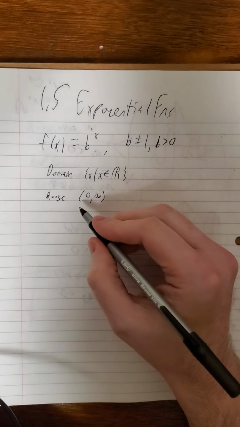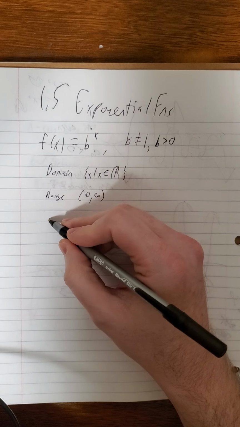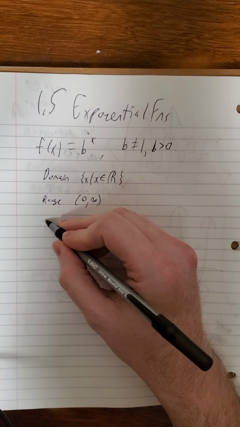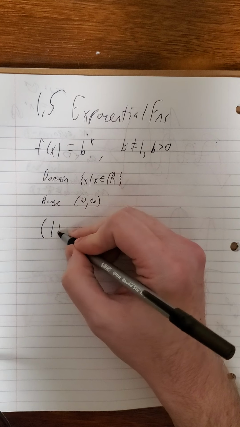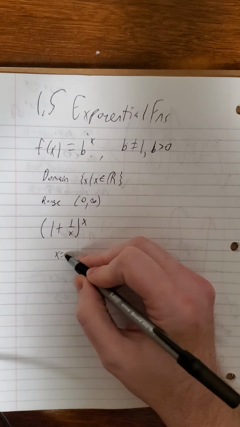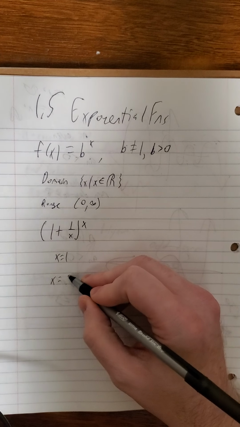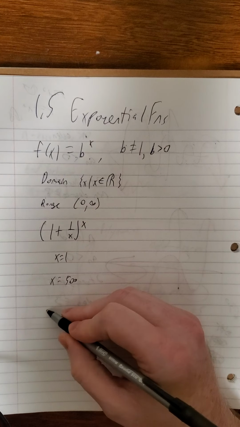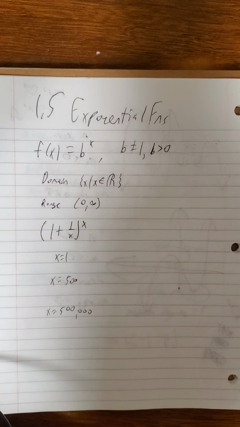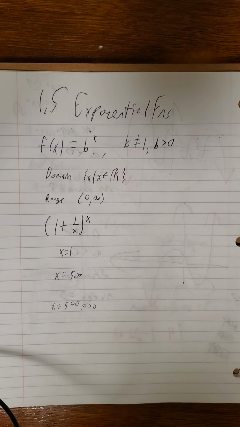A quick little exercise for you. Try out different values of x for the expression 1 plus 1 over x, raised to the x. So try out x equals 1, and then just keep growing at x equals, let's say 500, and then try 500,000. And you should notice you're getting close to a certain constant. So go ahead and try that out. Pause the video if you need to.